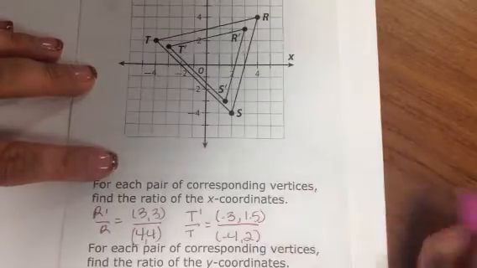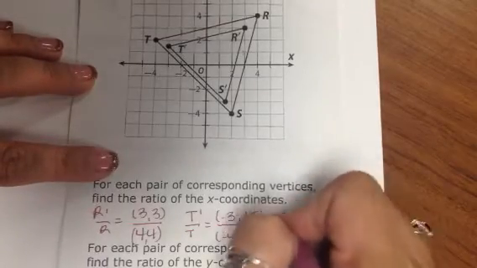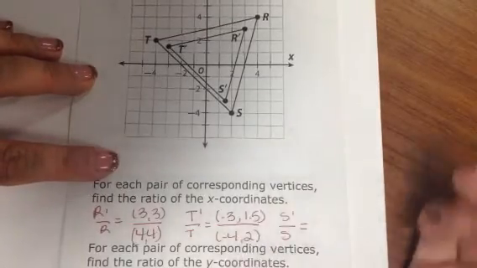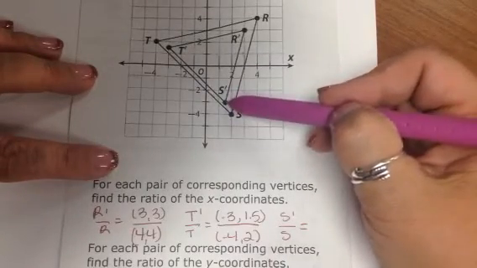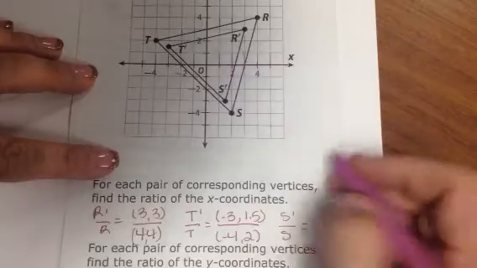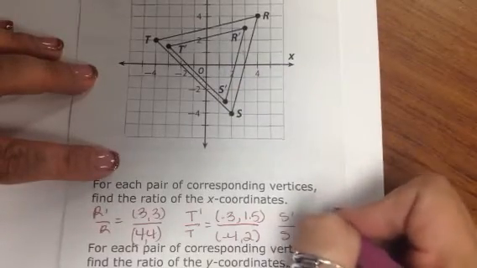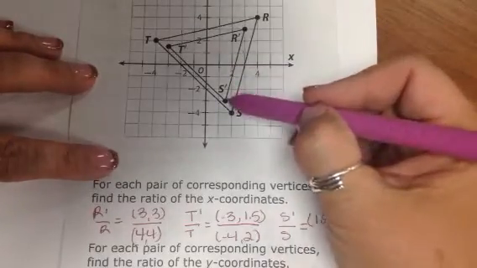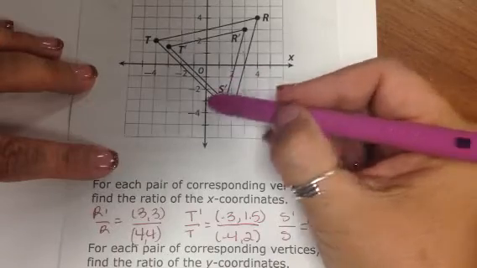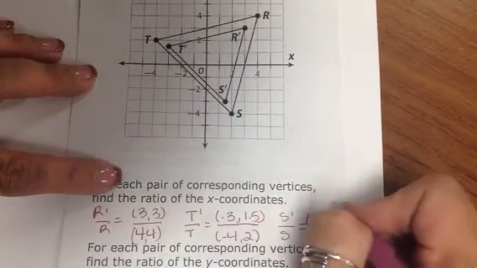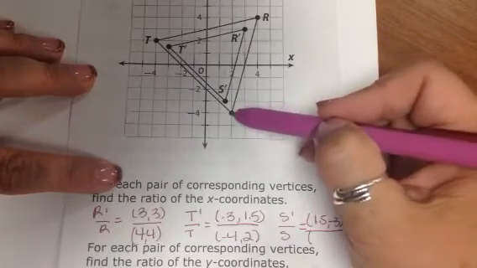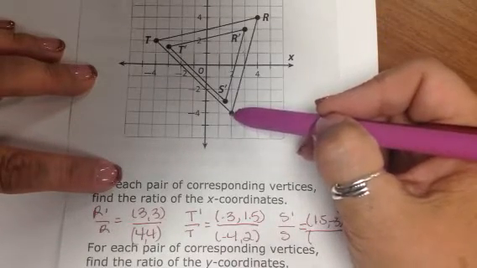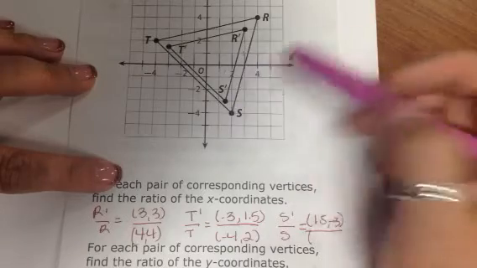Okay, and now we're going to look at the S's. S prime over S equals, S prime is sitting at, again, in that strange spot, 1.5 for my X, because it's right here, comma, and then we're going to look at it here, going down, and that's sitting at -3. And then over my S, which is sitting at 2 and -4.